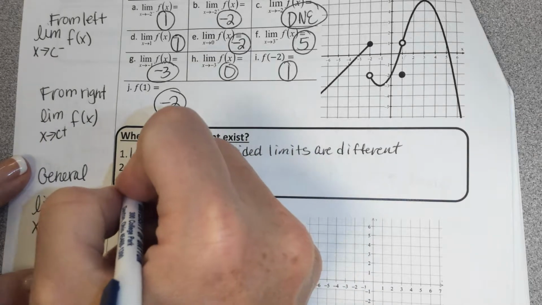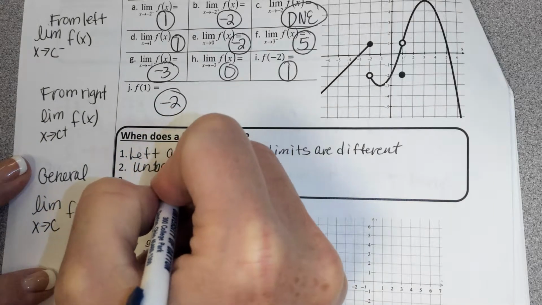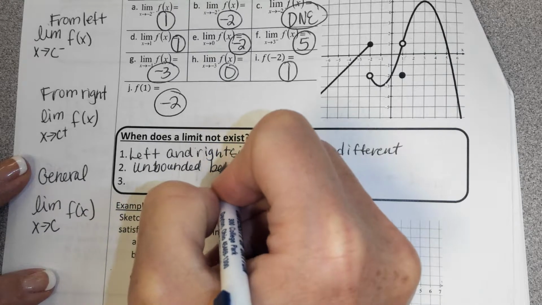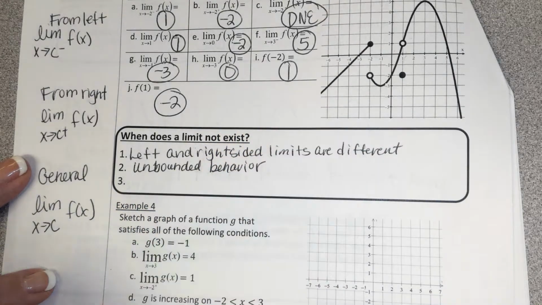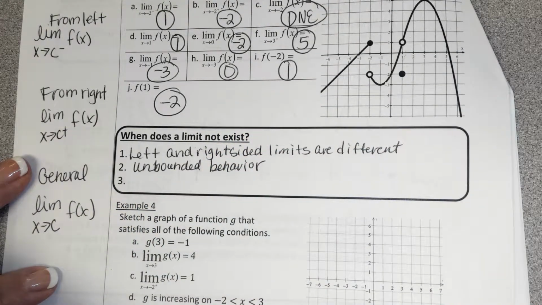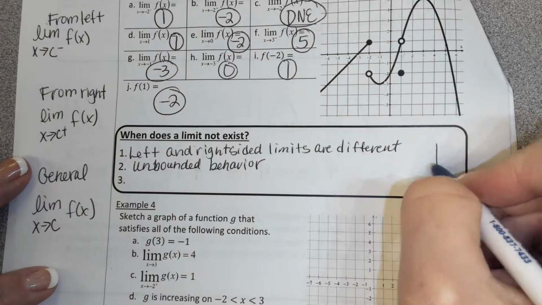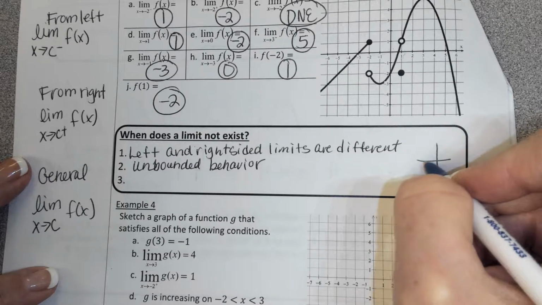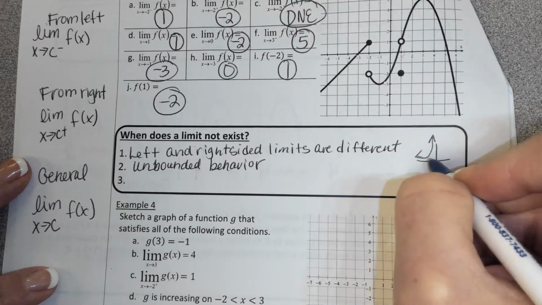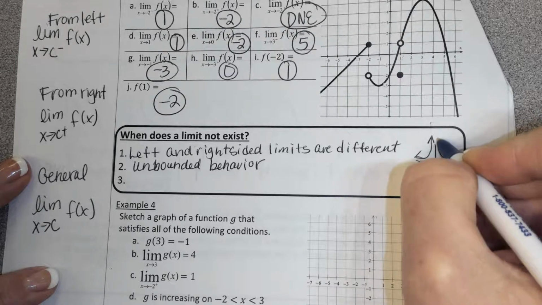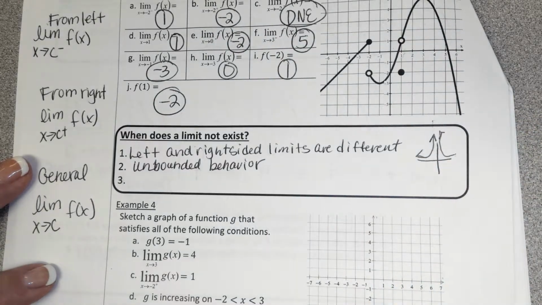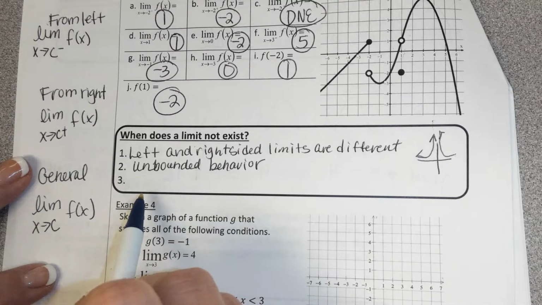Another case is when we have unbounded behavior. Unbounded behavior means that the function is just going way up or way down. When does that happen? When does a function go way up or way down? When it approaches a what? Vertical asymptote. Good. So if I had a function that say it's approaching 0 and it goes like that, as it approaches 0, it's going way up to infinity, so we would say that that limit does not exist. Because by definition, a limit has to approach a real number.